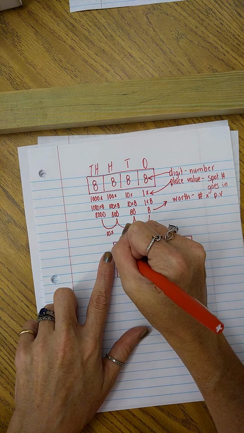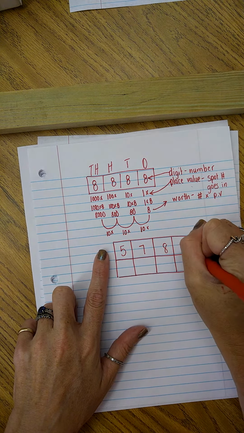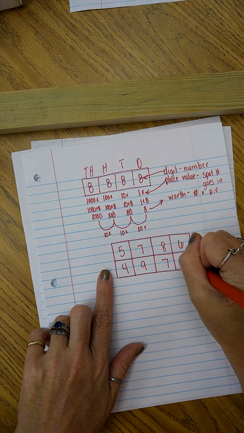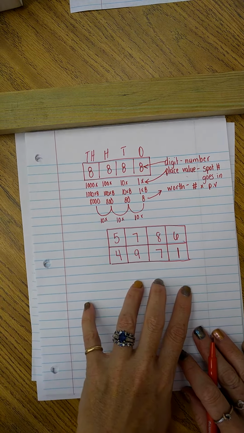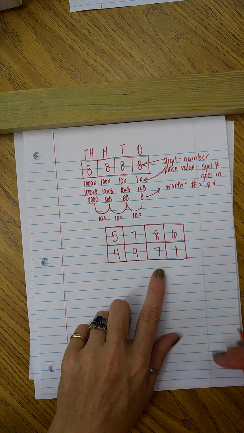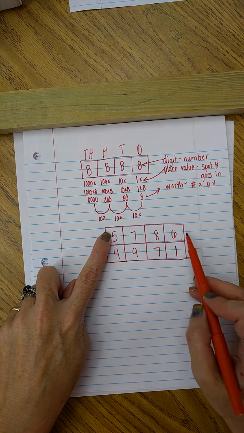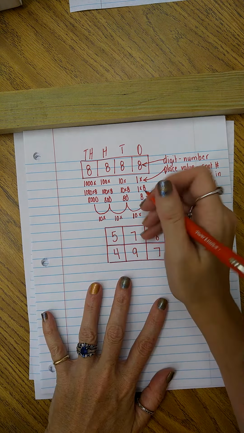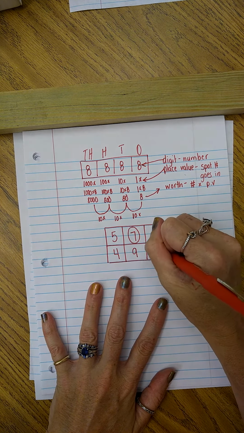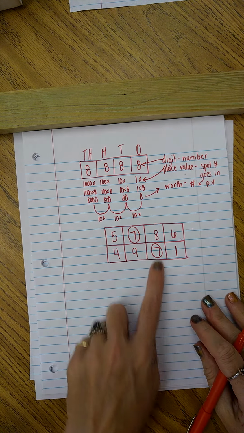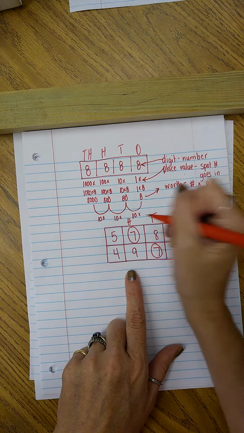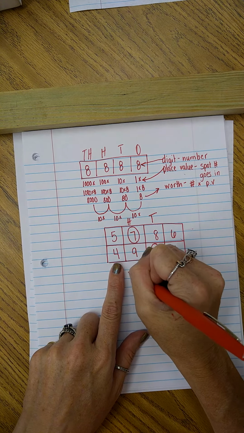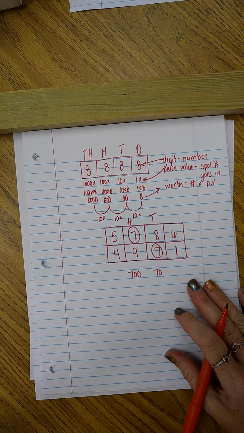So if I have the number 5,786 and I have 4,971, I look for the digit that is the same in both numbers. So I look here, there's a 5 here, there's not a 5 here. There's a 7 here, and there's also a 7 here. So I circle both of these numbers. Now I know the worth of this one, because this is in the tens and that's in the hundreds. The worth of this 7 is 70. The worth of this 7 is 700. Now I can compare those two numbers.